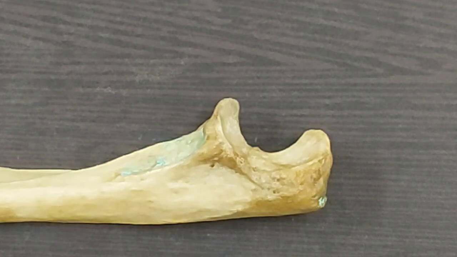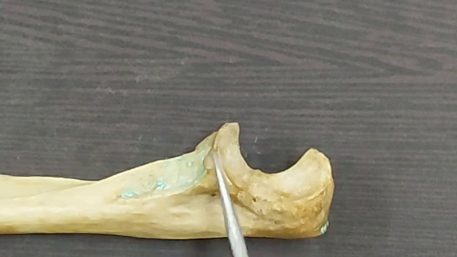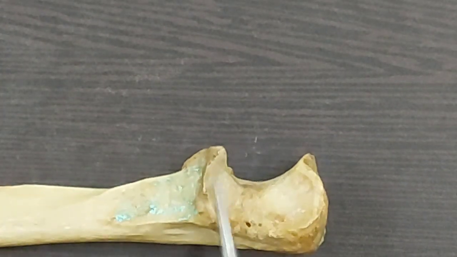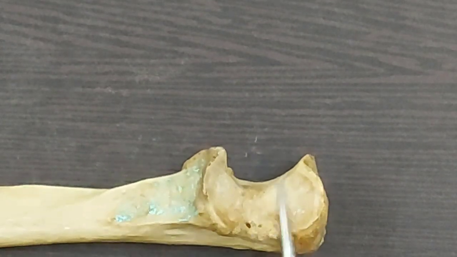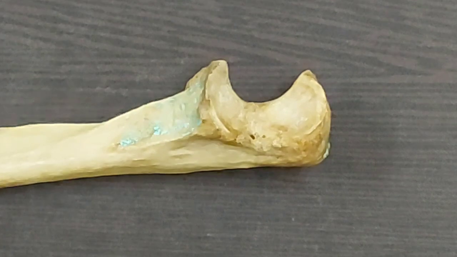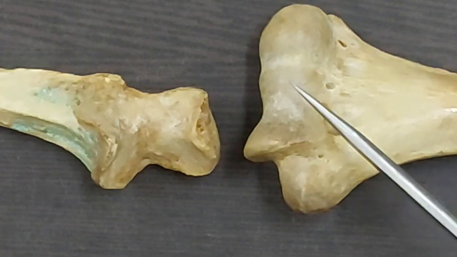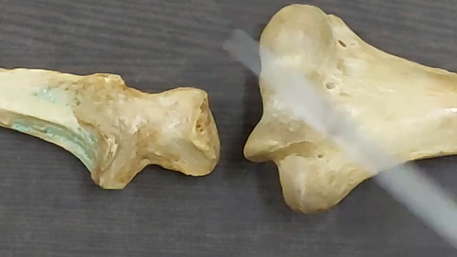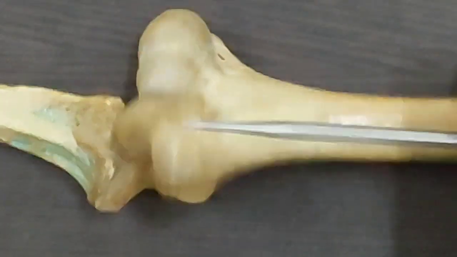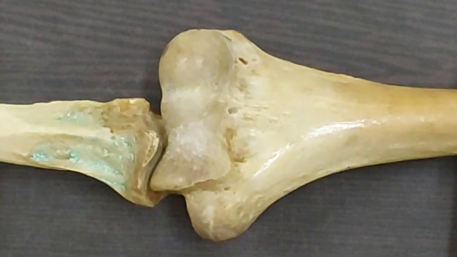The upper end has got two processes. So here, this is the coronoid process and this is the olecranon process. Between the coronoid process and olecranon process, there is a notch known as the trochlear notch. This trochlear notch of the ulna is articulated with the trochlea of the humerus. So here we have the lower end of the humerus and you can see the trochlea, and this is the trochlear notch. The trochlear notch of the ulna articulates with the trochlea of the humerus to form the humero-ulnar joint.